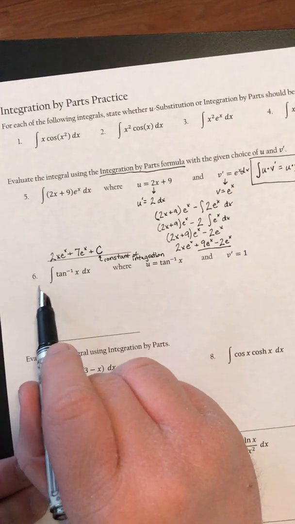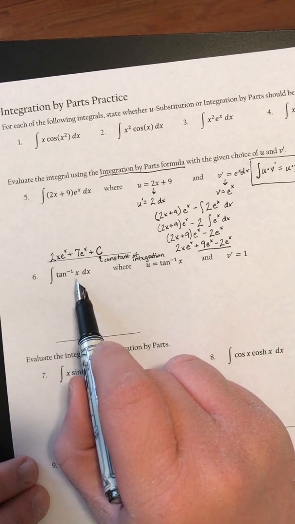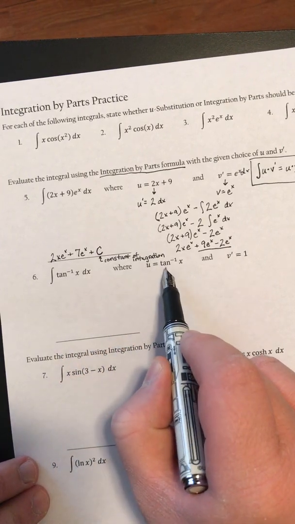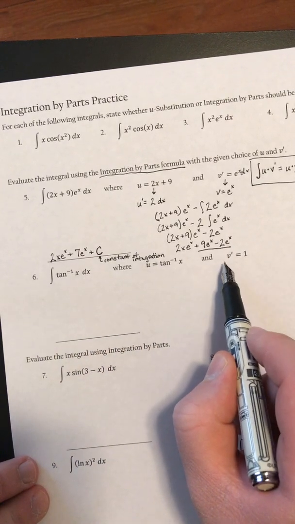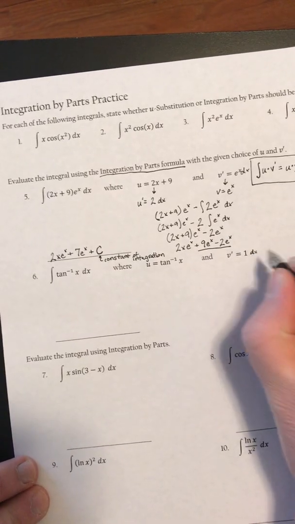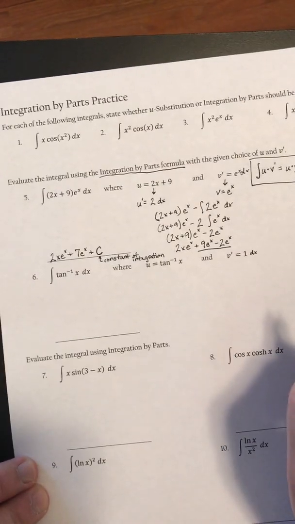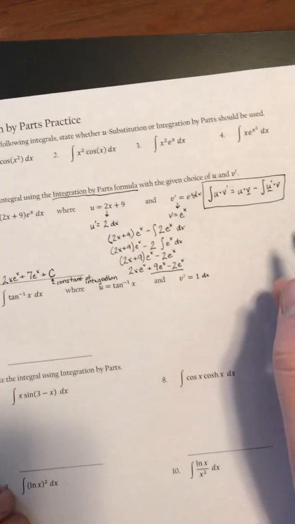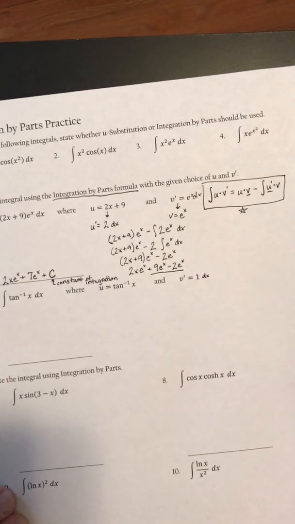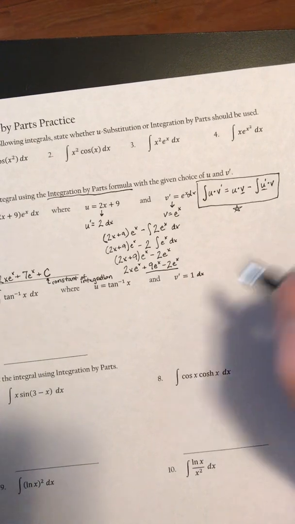Now, I'm going to go ahead and start looking at number 6. Number 6 says the integral of inverse tangent of x dx, where u is inverse tangent of x, and v prime is 1. And like I said, I always like to put dx at the end of my derivatives just so I remember that we were, again, in terms of the variable x. Now, again, make sure you remember this formula up here. It is a very important formula. I'm going to need it for all of these problems.